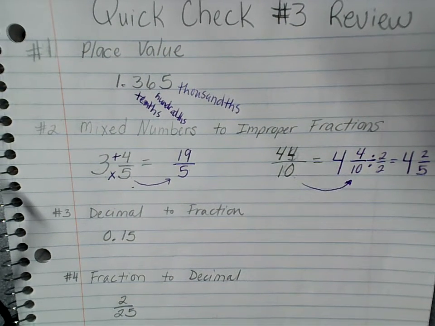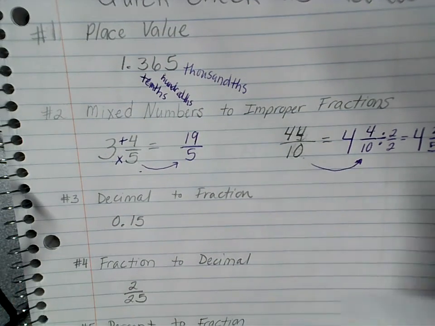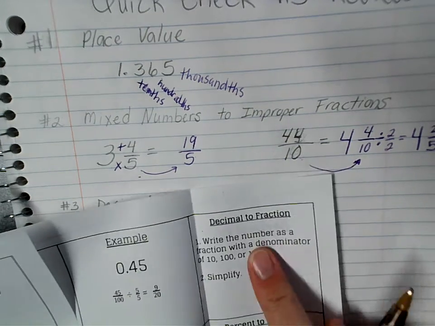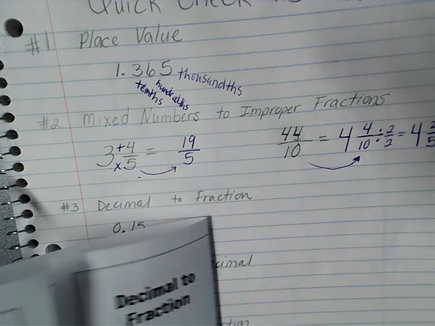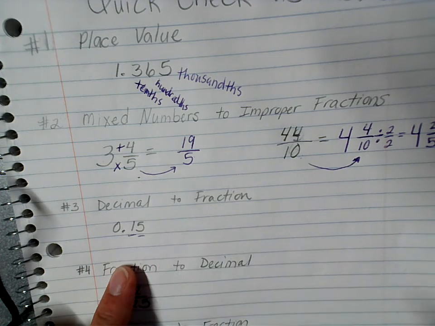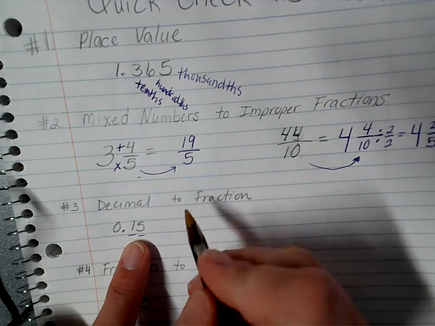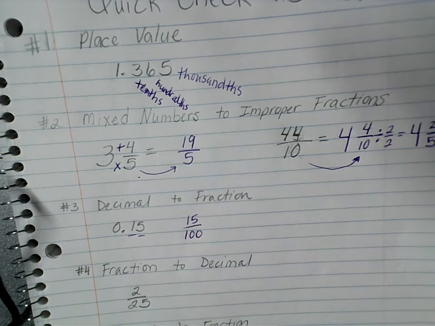Alrighty, the next question we're going to do is number 3, decimal to fraction. So using your foldable, you find where it says decimal to fraction. Write the number as a fraction with a denominator of 10, 100, or 1,000, then simplify. Well, how do I read that? It has 2 decimal places, so that would be the hundredths place, and I say it's 15 hundredths. Now I have to simplify.